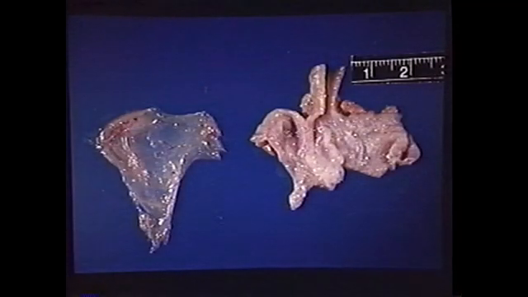Here is another view. There is a normal crop, and here you can almost see through it. It is thin. Here is the crop from that affected bird. You can see it greatly thickened and lined with this caseous material. As I said before, they can look very similar to crop moniliasis, maybe similar to vitamin A deficiency. That is why we have to do further laboratory tests.